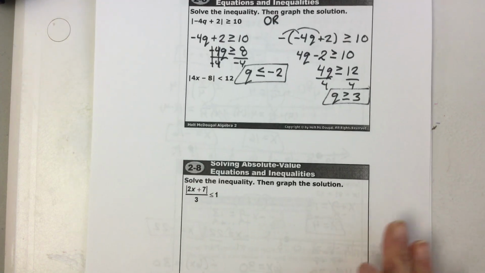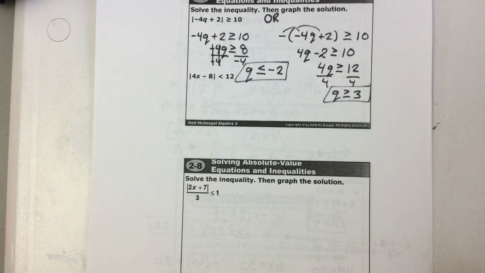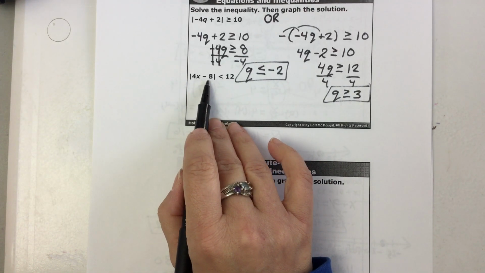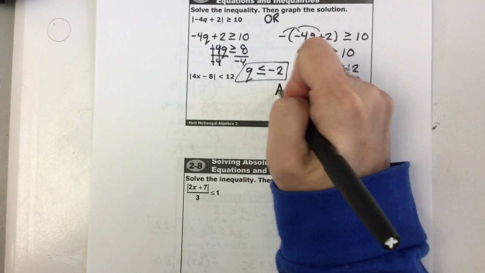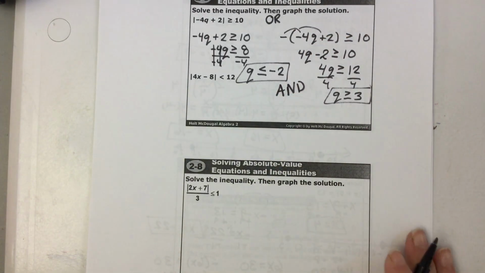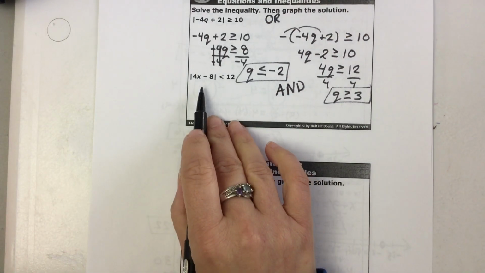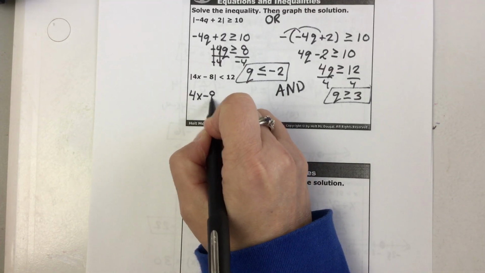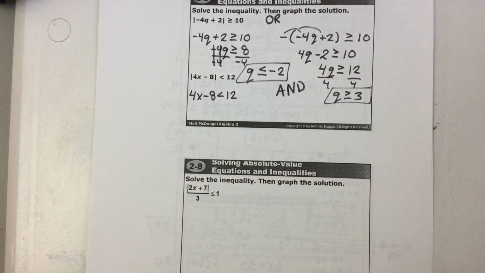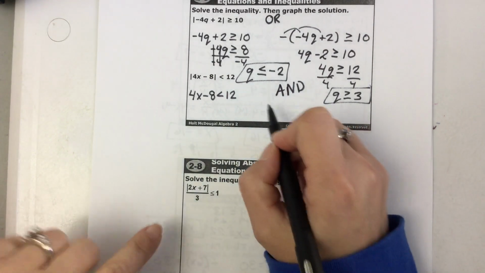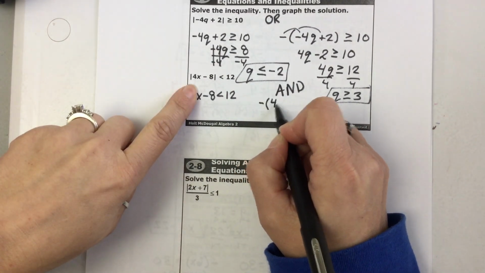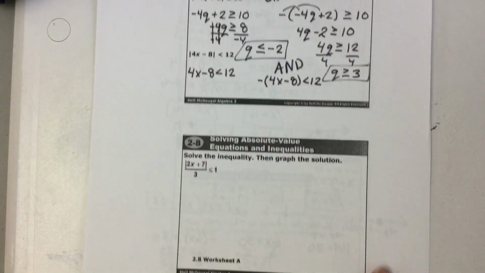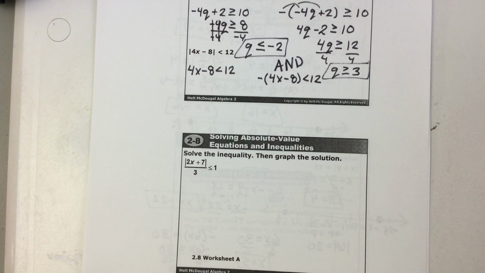Step 1, read the problem the way that it is written right away. So the absolute value of 4x minus 8 is less than. This is an and. It's less than 12. In order to show that we're going to the right, drop the bars and don't change a thing. The way that you show that you're going to the left, a negative has to go into the absolute value bars to show that we're traveling to the left, the negative direction.